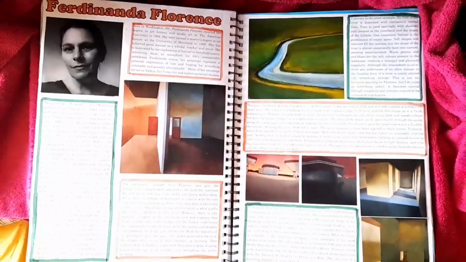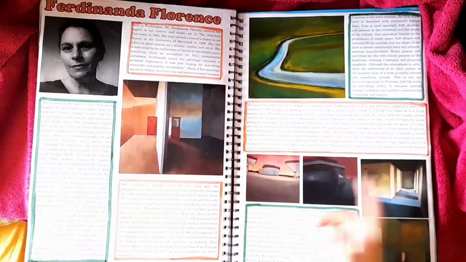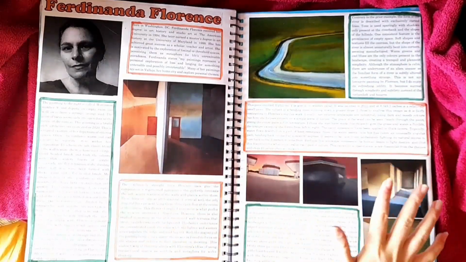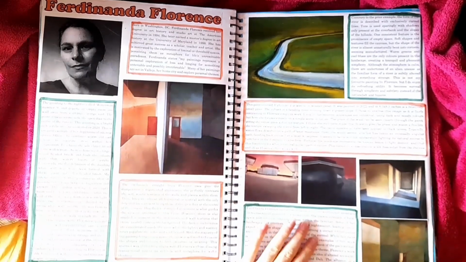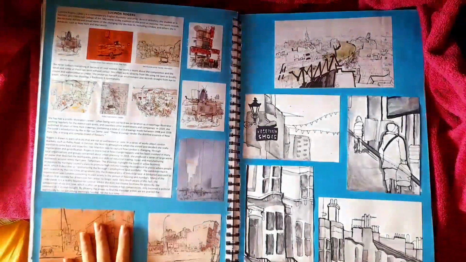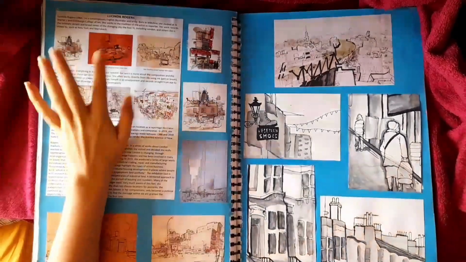Ferdinanda Florence, you probably haven't heard of her at all, and mine ended up looking nothing like this. These are just simple kind of liminal space paintings, which I thought were quite interesting, and I thought it was worth exploring that as well. And then this was someone that we had to look at in class, so I didn't write this about her, this was given to us.